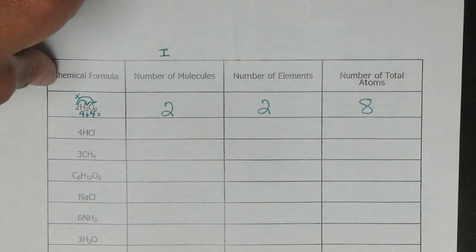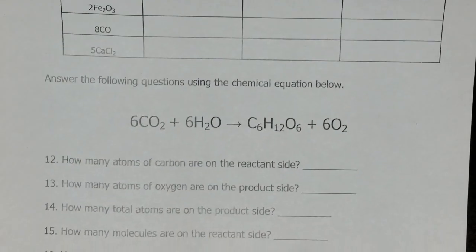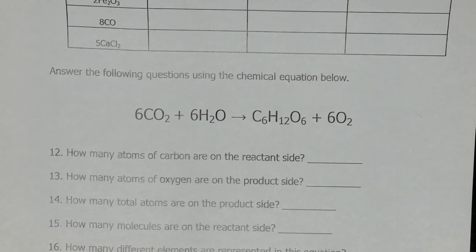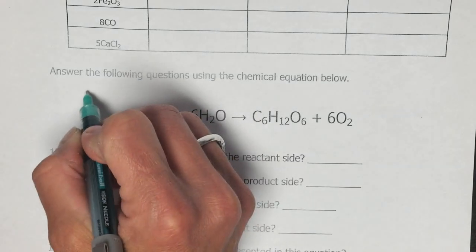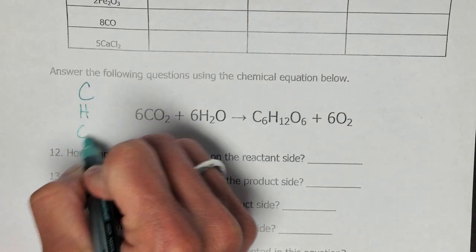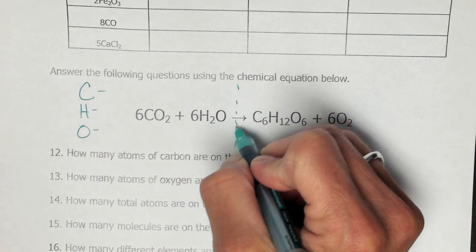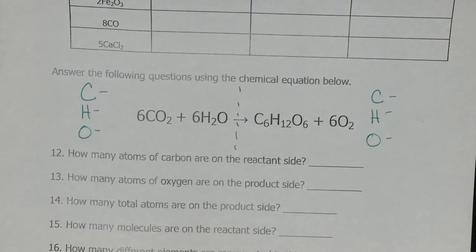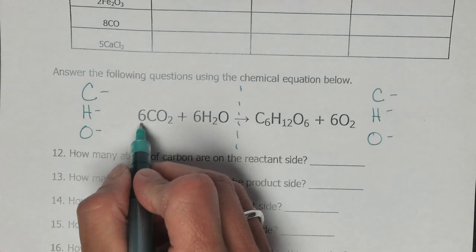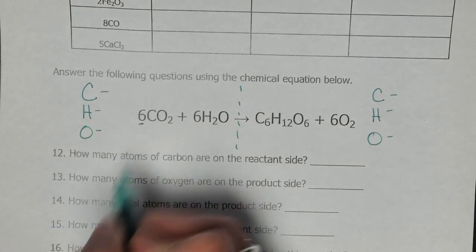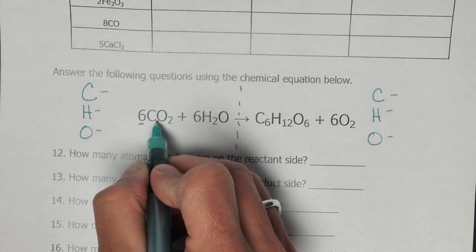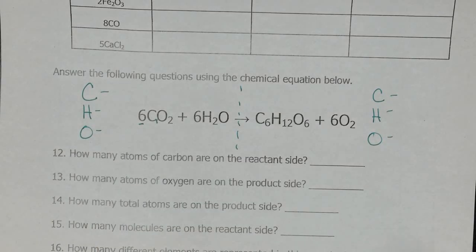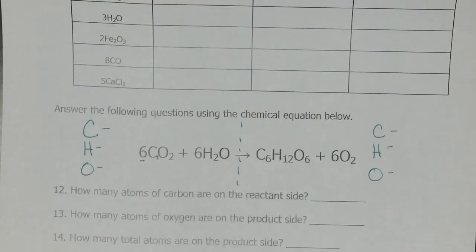At the very bottom, you will use the photosynthesis formula to answer questions 12 through 17. So remember, we list out our elements. You have a C, an H, and an O on your reactant side, and a C, an H, and an O on your product side. So now, you remember what to do with your coefficients and your subscript. If there's not a subscript, it is understood to be 1. Once you finish, turn it into the red basket.